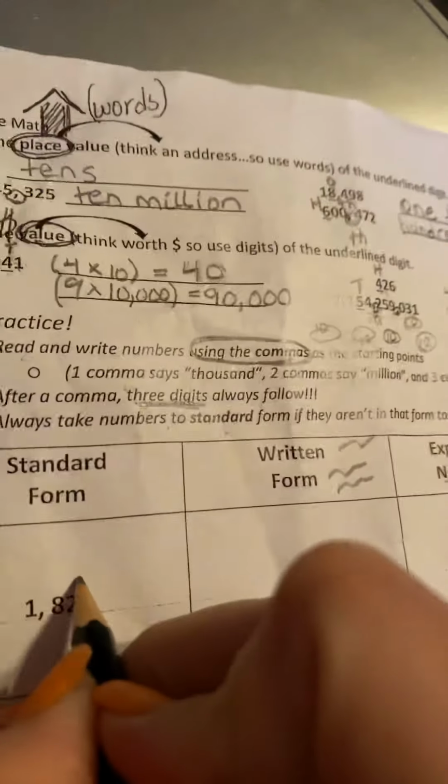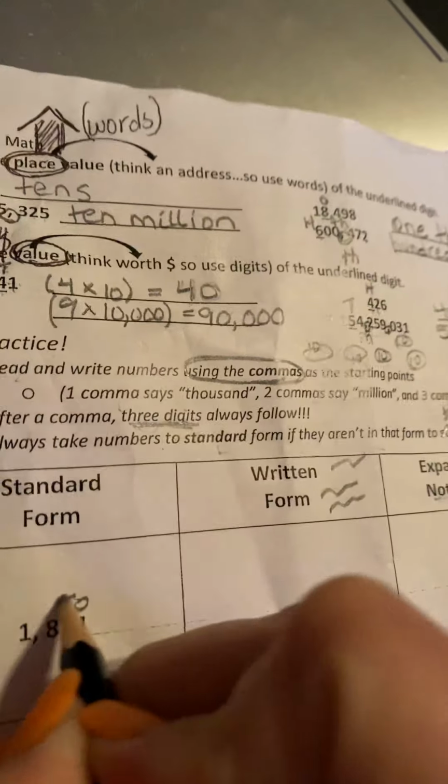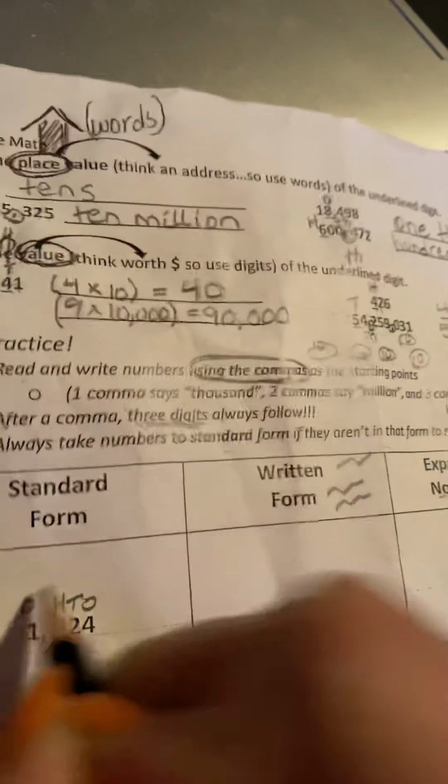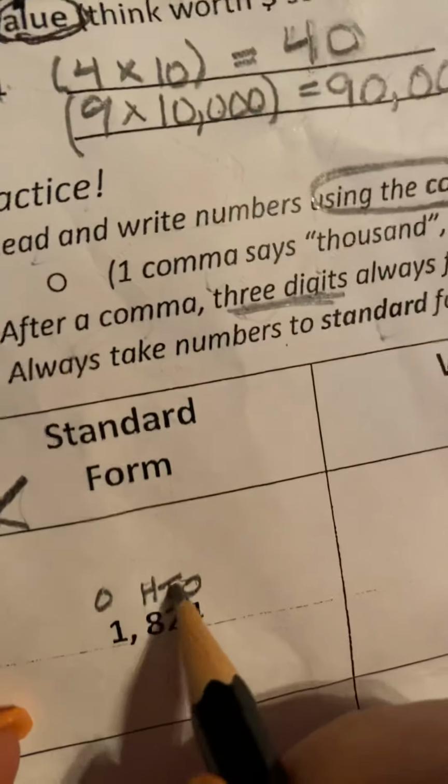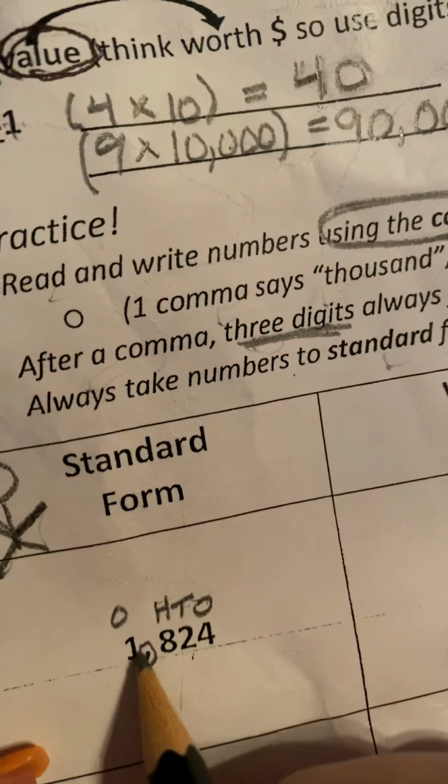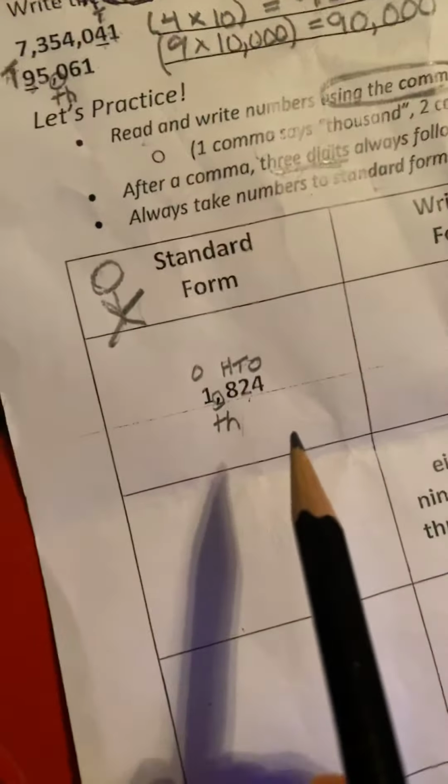So, for example, easiest way, now people who do well on this assignment are the ones who do what we've been doing. Label 1, 10, 100, 1 comma says 1,000. If I'm not lazy, I do this, and guess what? My math is going to be a lot easier. Written form, we write it like we say it.